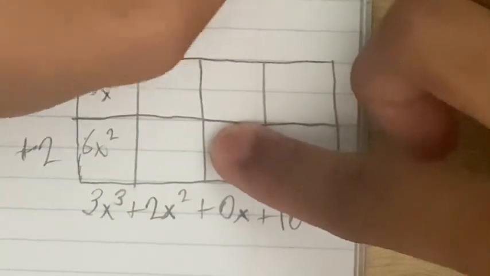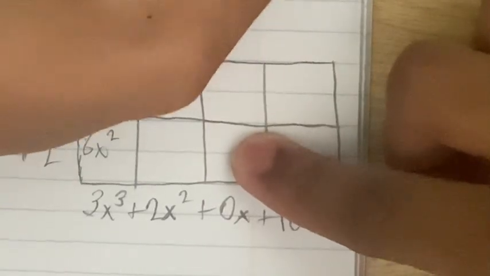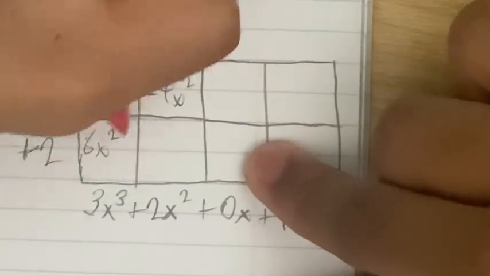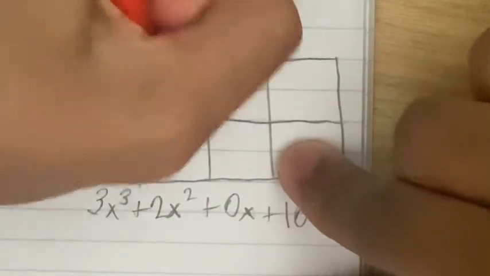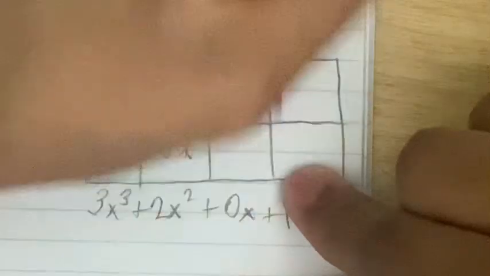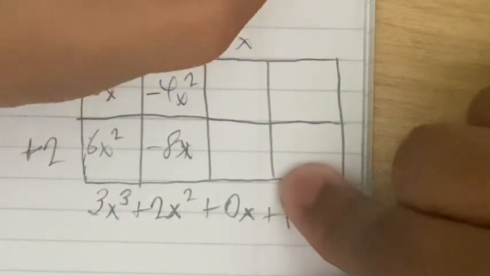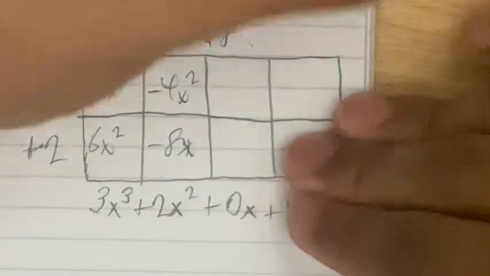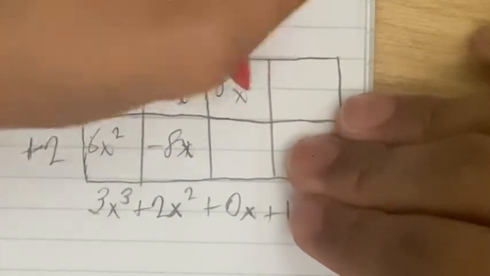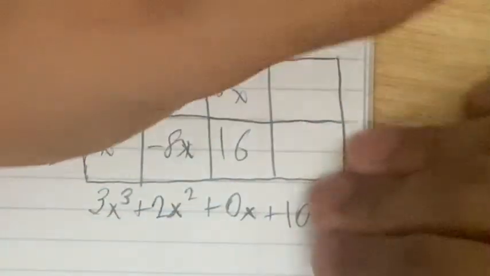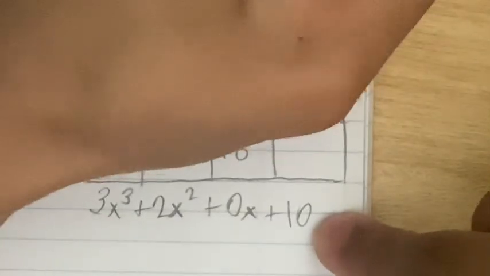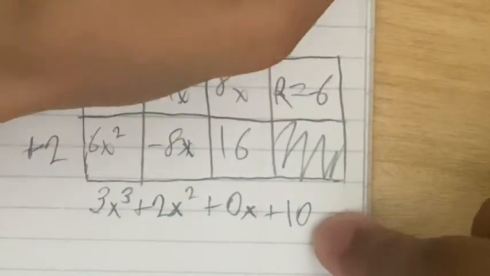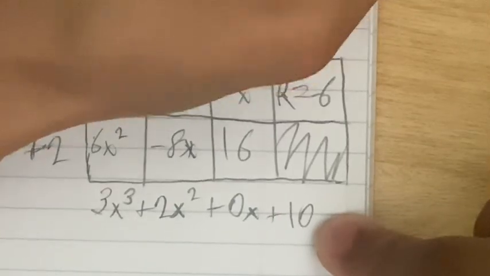And then to get 2x squared, I subtract by 4x so that I get negative 4x squared, because note that these diagonals have the same term, and so they need to add up to get this term. And then negative 8x. Then I want 0x, so I add 8, no x. So I get 8x, and then I get 16 over here. And then since we want 10, the remainder is equal to negative 6, and ignore this box. So minus 6 over x plus 2.